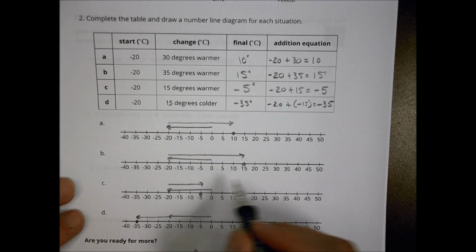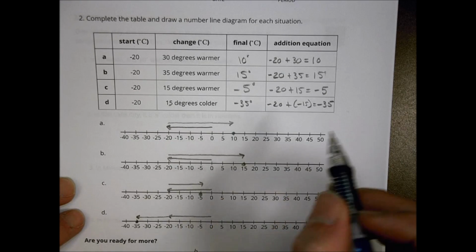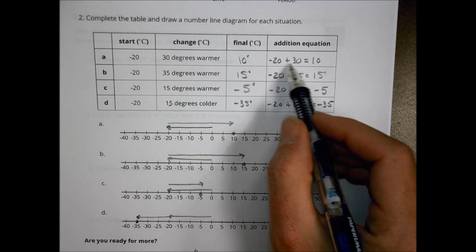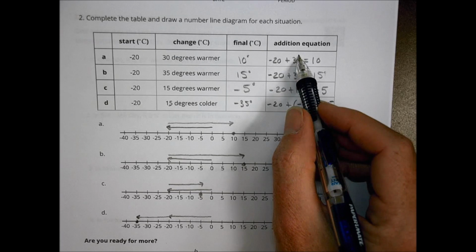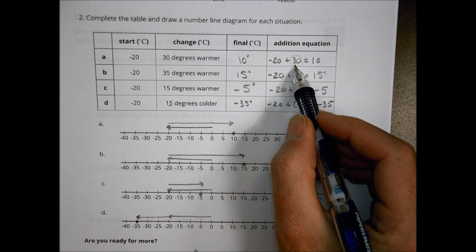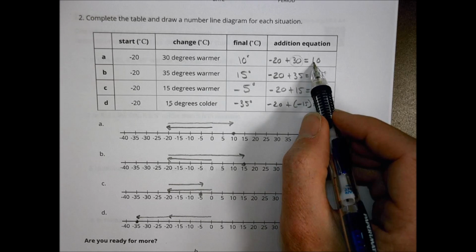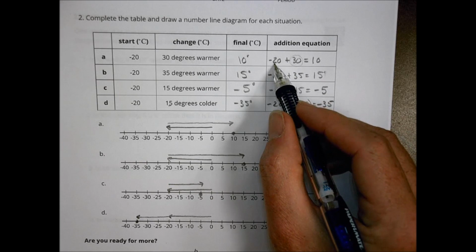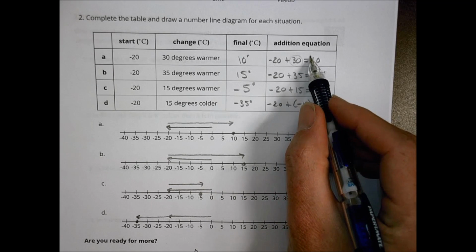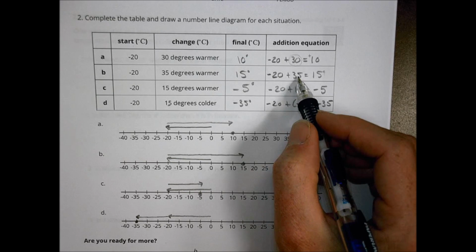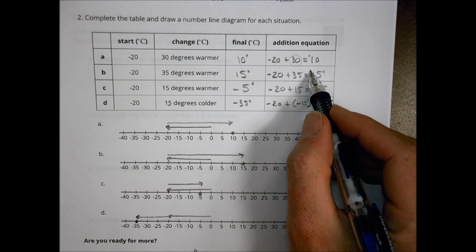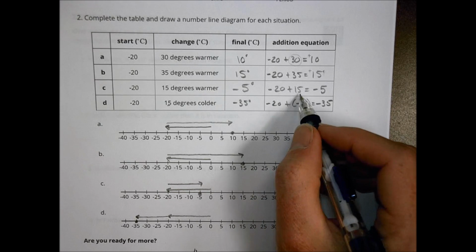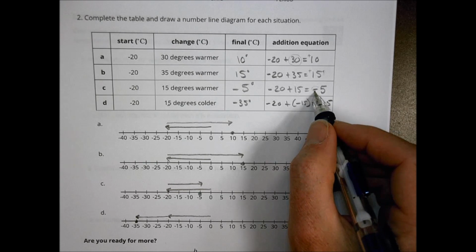So using a number line can help you see which direction you're going to be going there. As an addition equation, what we can see is that when I have a negative number and a positive number, whichever one tends to be the larger in terms of the absolute value tells you the sign we're going to end up with. So for example, 30 has a greater absolute value than negative 20, so we end up with a positive answer here. Here, 35 has a greater absolute value than negative 20, so we still have a positive answer. When we get to this one though, negative 20 has a greater absolute value than 15, so we end up with a negative solution here.